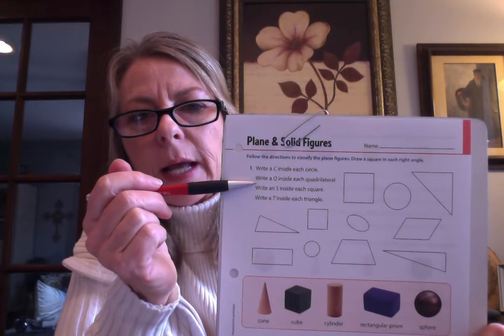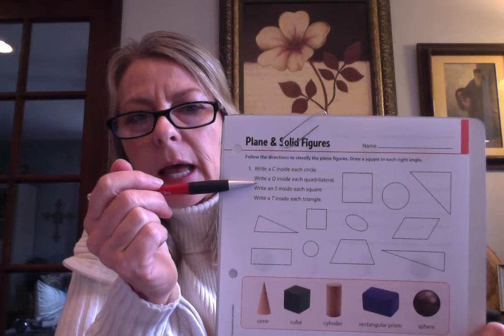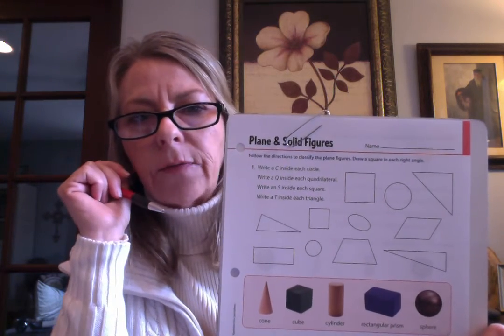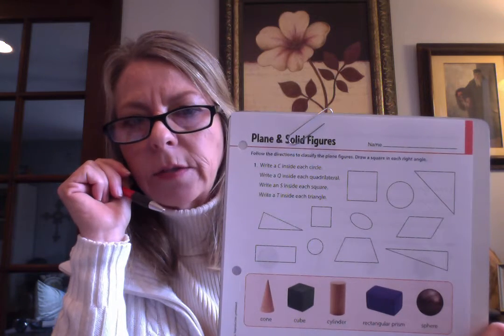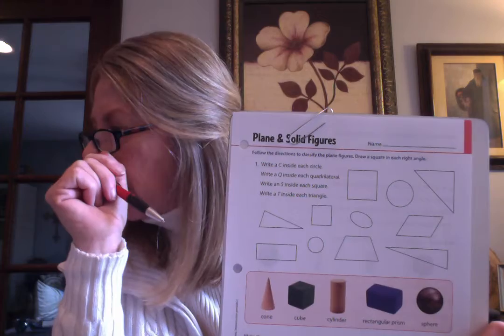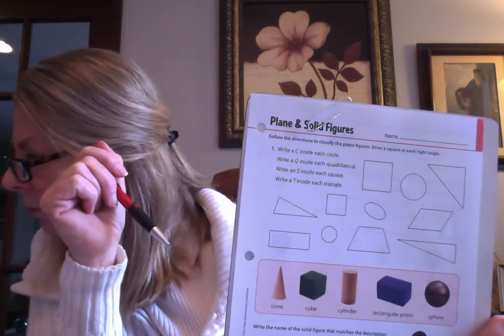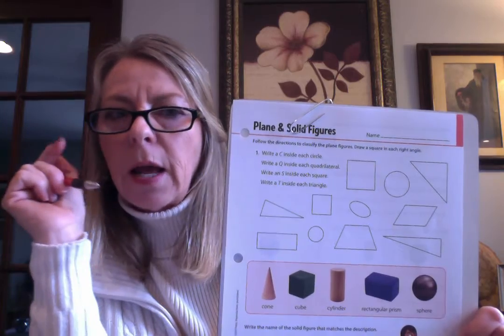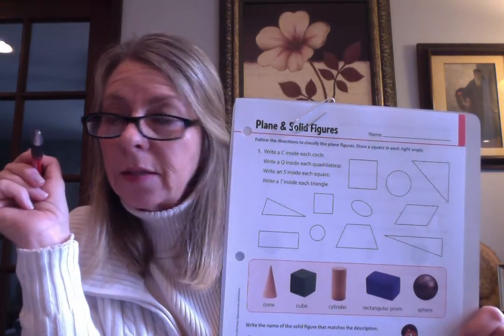You're going to write a Q inside a quadrilateral. So remember, a quadrilateral has four sides and four angles. We're going to write an S in every figure that is a square. Now remember, a square has four equal sides, okay?